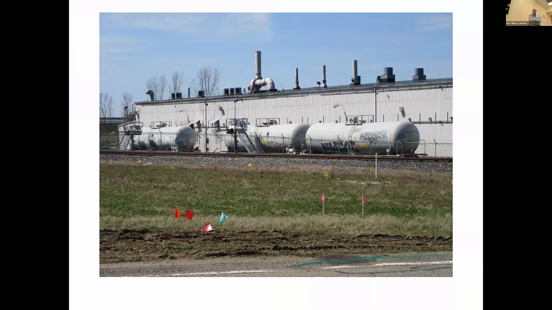This is up by where I work in Holland, Michigan. It used to be called American Aerosols. A kid I graduated from high school with, his dad owned the plant, and now it's part of Sherwin-Williams. But here's all these tank cars on the side of the plant. They have space for four.